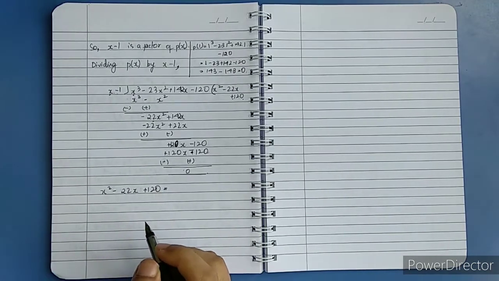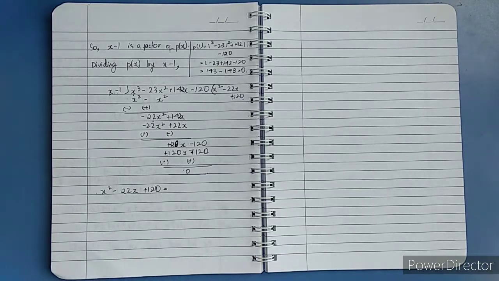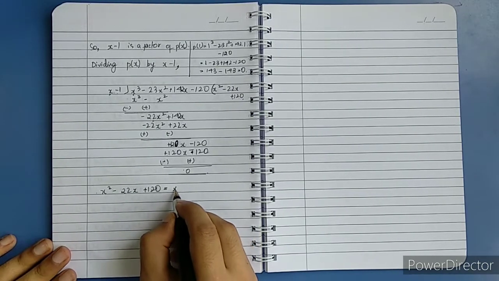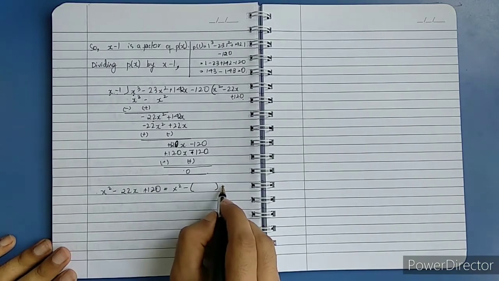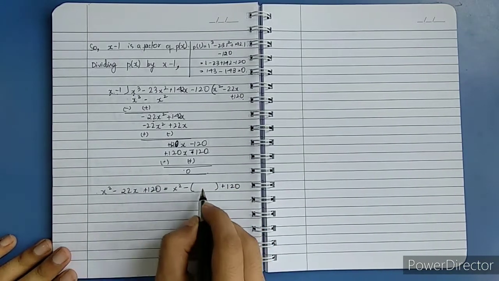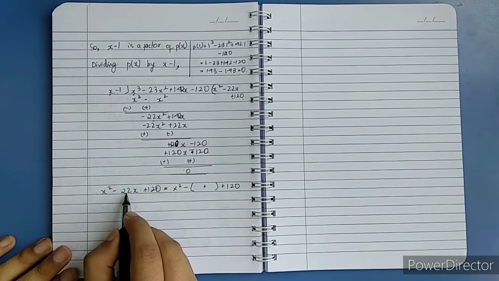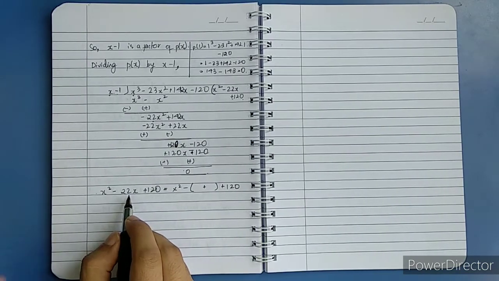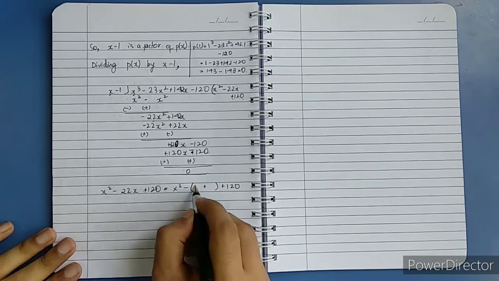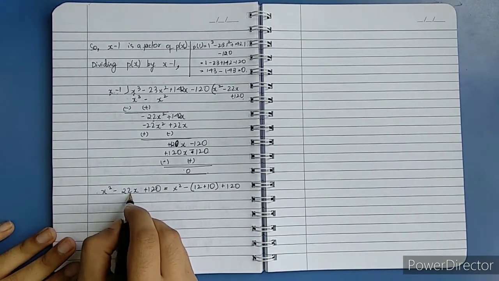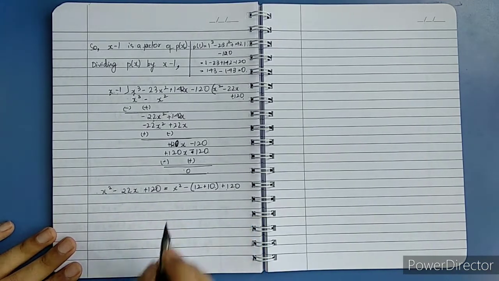So we'll middle term break this one. So a into c, 1 into 120 is 120. So x square minus, we'll split this term. C sign is positive. So we'll just split this term into a sum of two terms such that their multiplication should come as 120. So if we take say 12 into 10. So 12 plus 10 gives us 22, and 12 into 10 will give us 120. 1 into 120, that is 120.